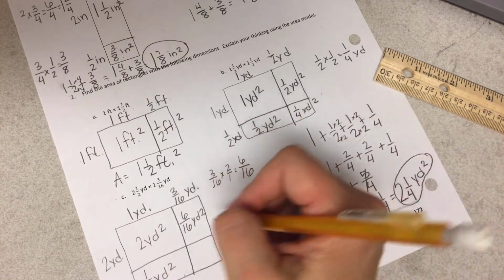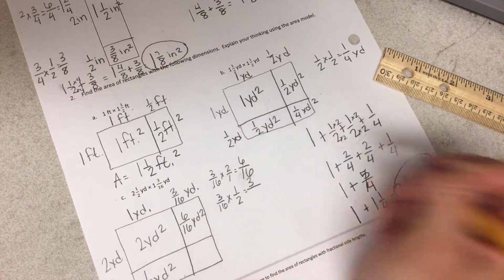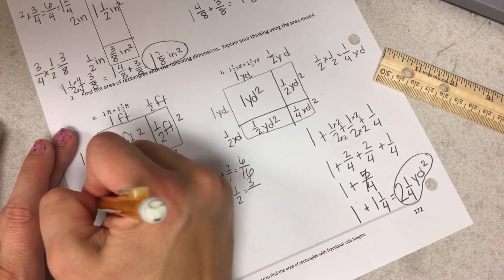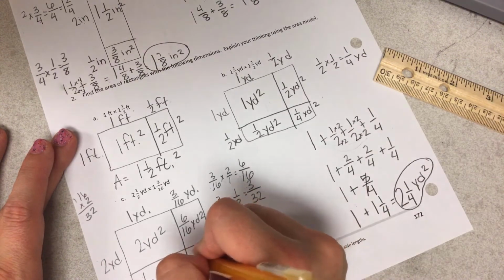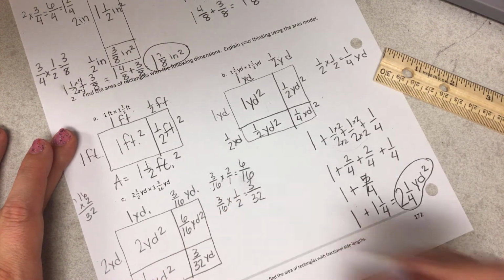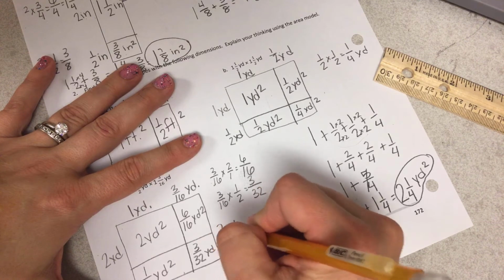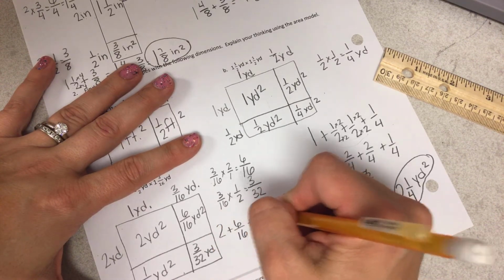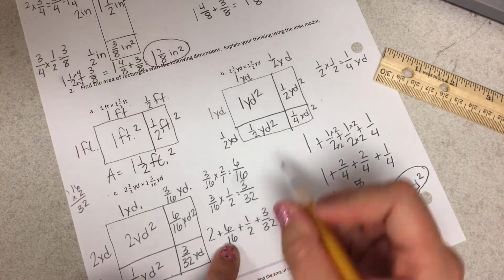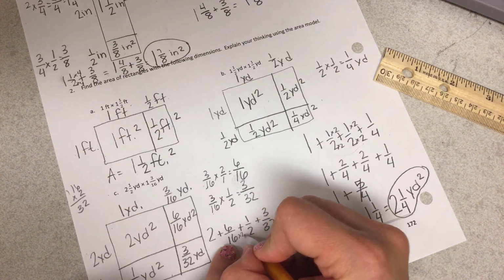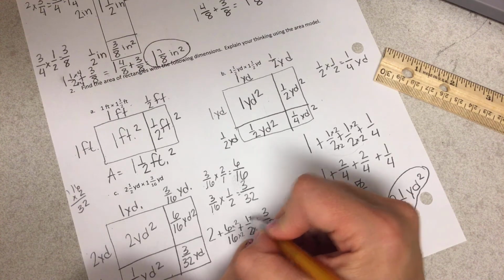Yard squared. And then I'm going to do 3/16 times 1/2. I'm going to get 3, and then 16 times 2 is 32. Okay, so this is 3/32 of a yard. Okay, so then I'm going to add all of these up, and I do have to come up with common denominators, which is going to be 32. And I know that I can get 32 because I know that 16 times 2 is going to be 32. So I multiply this times 2. And I know that if I take 2 times 16, that's going to give me 32 as well.